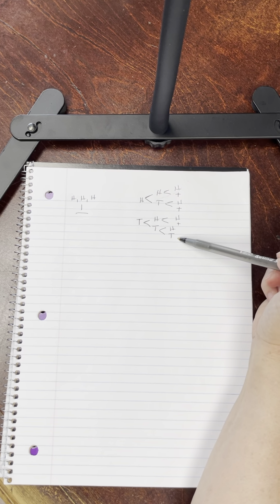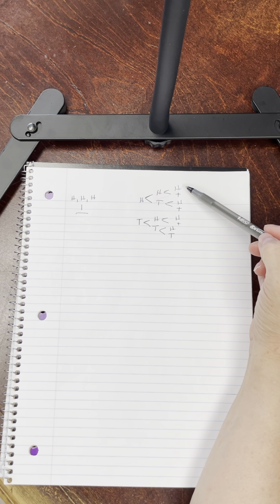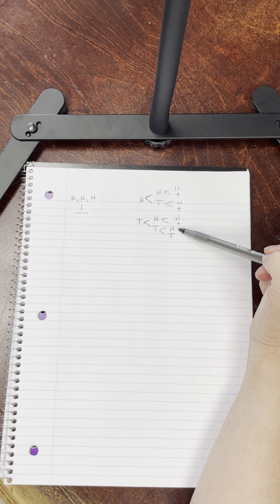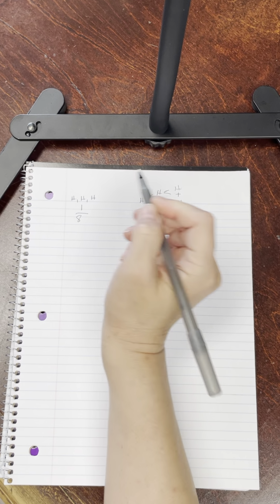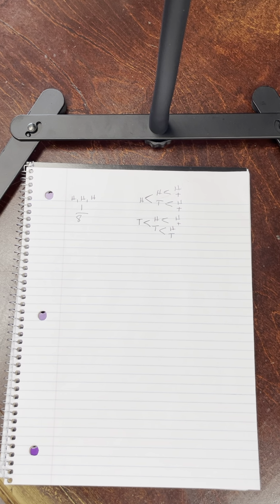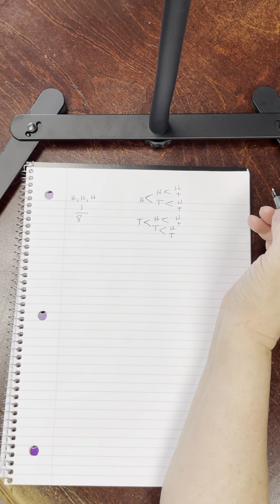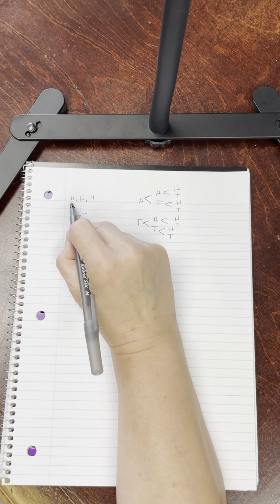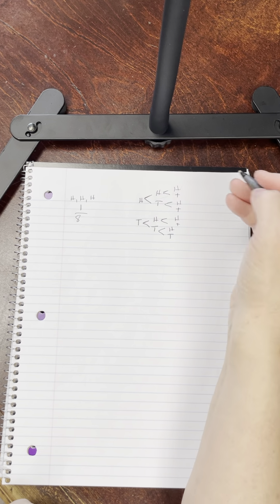Well, if I just count the end results, I know how many possibilities there were. 1, 2, 3, 4, 5, 6, 7, 8. All right, so that's not too horrible for a small one. However, if I tossed it 10 times, I certainly don't want to be doing a chart for 10 times. Can I find a shortcut? Yes. So what is the probability in one toss that I get heads?